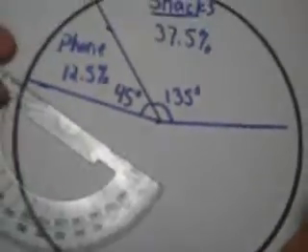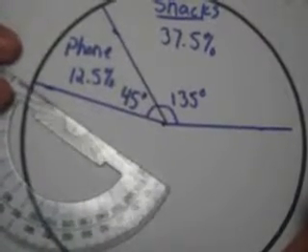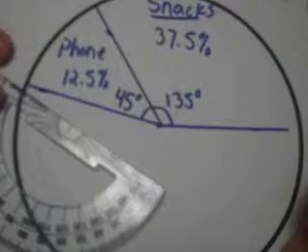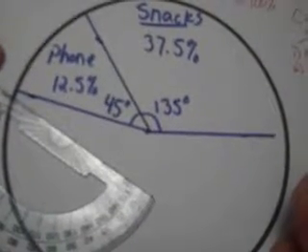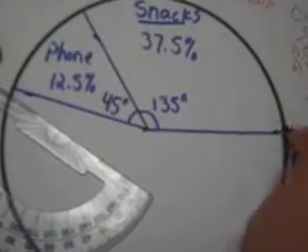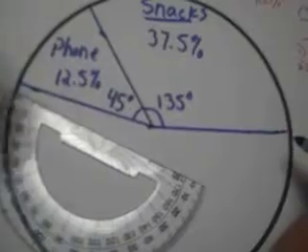Now it looks like my drawing might be a little bit off, since I should have half of the circle drawn. The last two angles are 90 degrees each. So if this should happen, you need to go back and remeasure and possibly change some of your degrees. In this case, we're just going to go on.